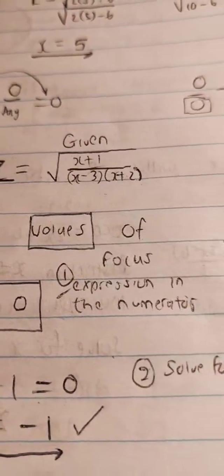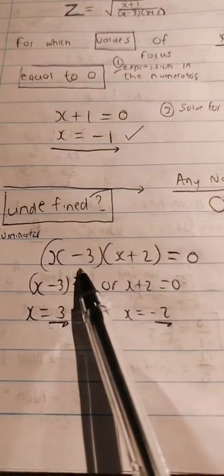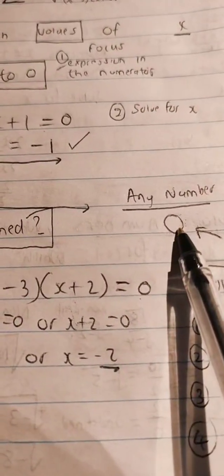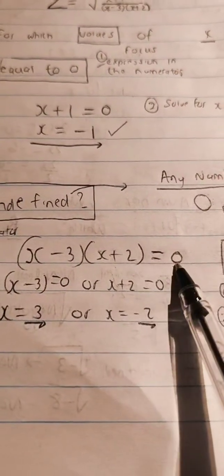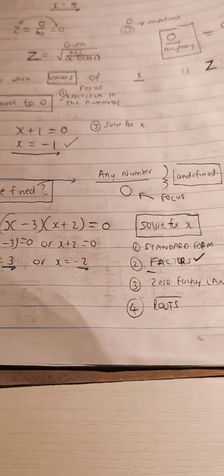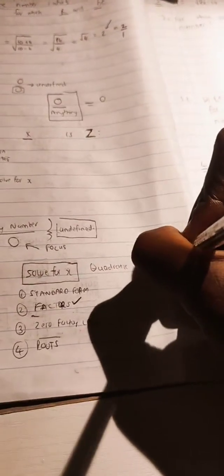So let us grab that x minus 3 into x plus 2. There it is. And then let us do what to it? Denominator 0, we equate it to 0. And here on this side, I have what I call the steps to solving a quadratic equation. My beloved grade 9s, you learned in grade 9 how to solve a quadratic equation.